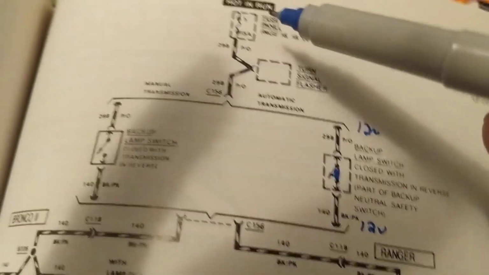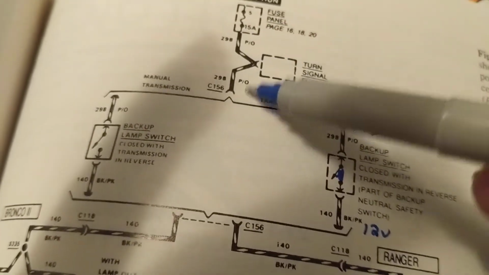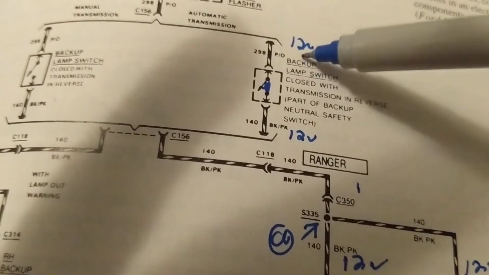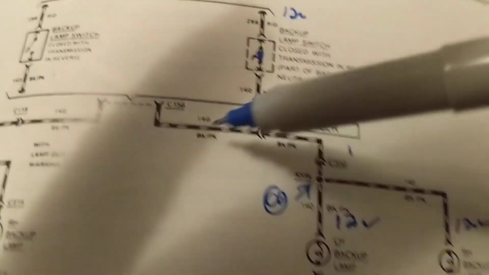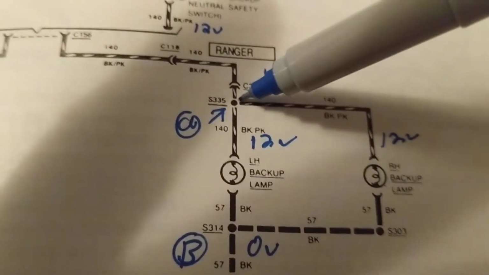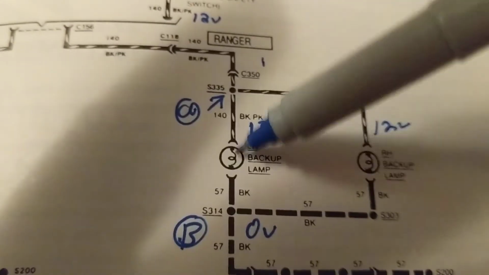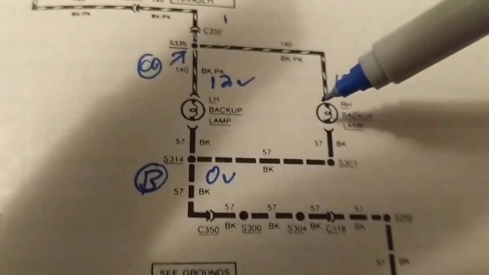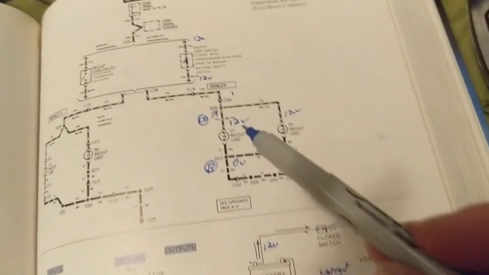Now, voltage-wise, when we troubleshoot, how much do we have here? 12 volts. Over here, 12 volts. Over here, 12 volts. Why? No voltage drop loss. Over here, 12 volts. Why? No voltage drop loss through the switch. How about this connector? How much do we have here? 12 volts. How much do we have here? 12 volts. Why? Just a simple wire. 12 volts here, 12 volts here. What about the other one? 0 volts. Why? Connected to ground. This is the same as this.